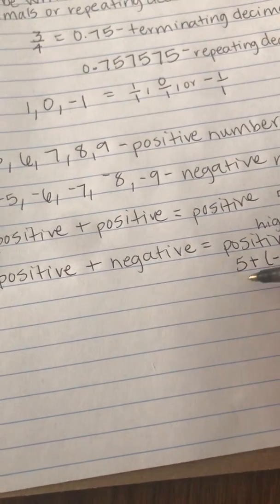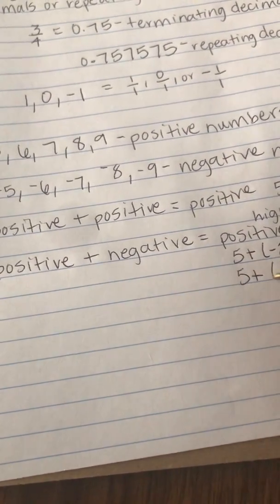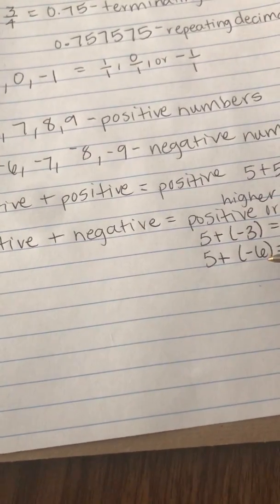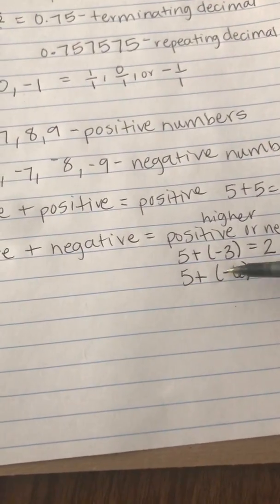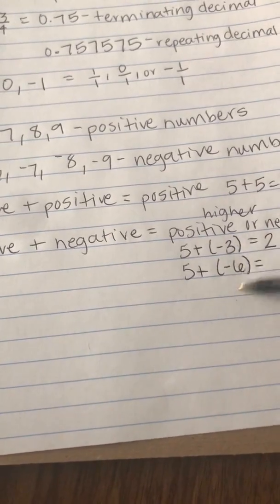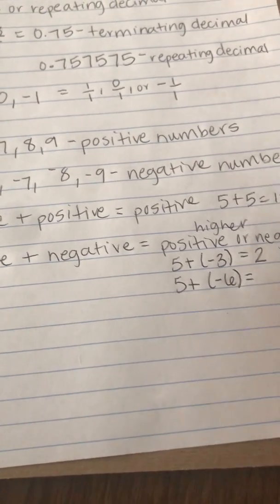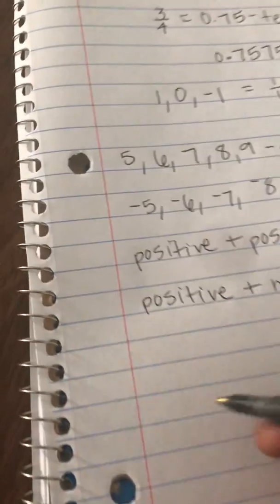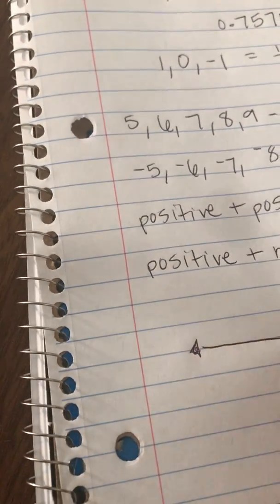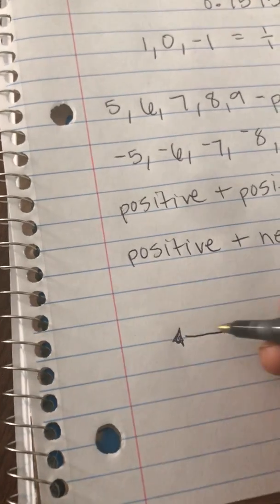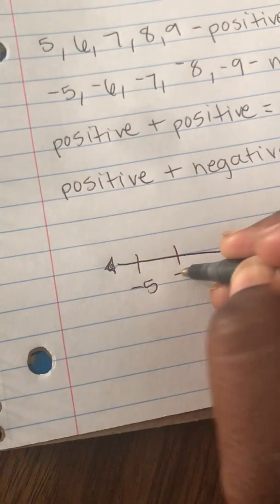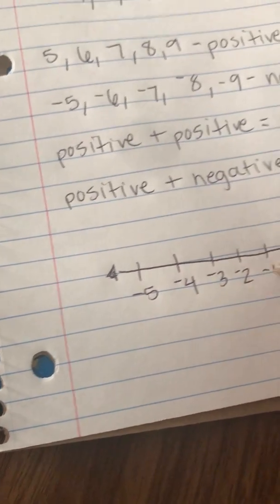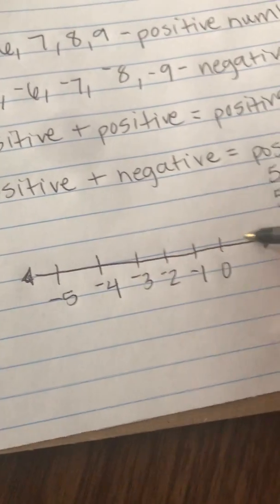However, if we had 5 plus -6, because our highest number is a negative, then this is going to be -1. And it's easier shown on a number line, so I'm going to do this on a number line. So -5, -4, -3, -2, -1, 0, 1.